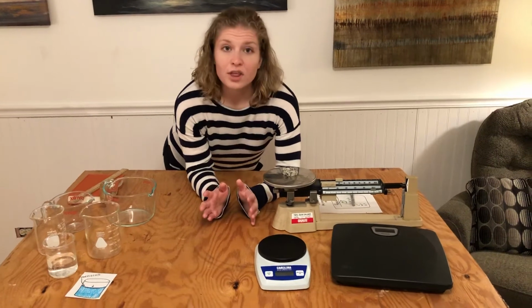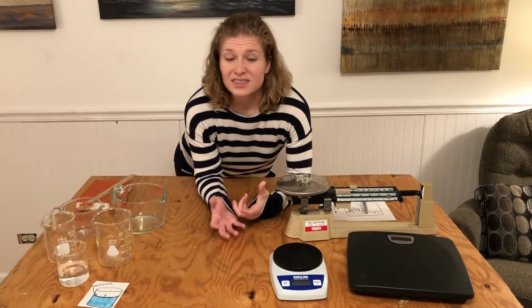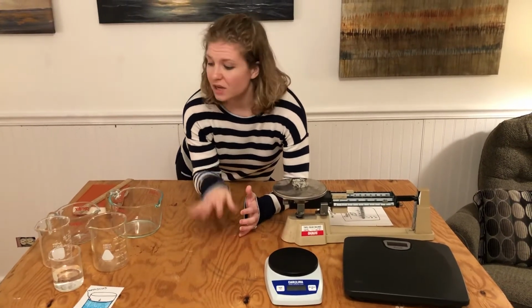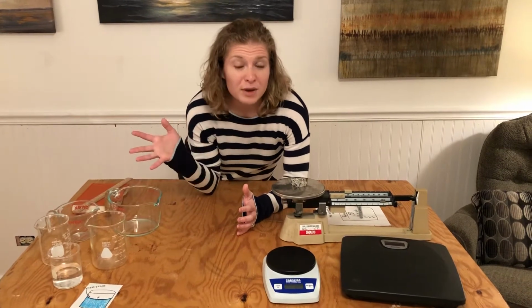But section 2 was all about measuring matter. So remember that matter is just stuff. It's the stuff that makes up everything in the universe. Everything from you and me to this wooden table to this glass measuring cup. Everything's made up of matter.